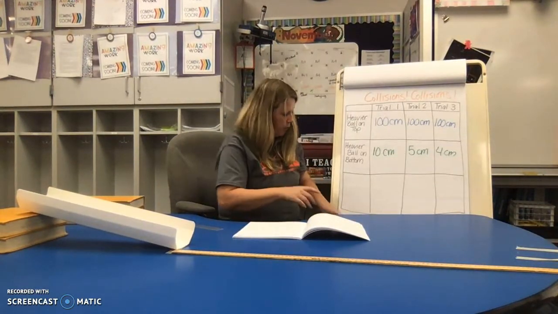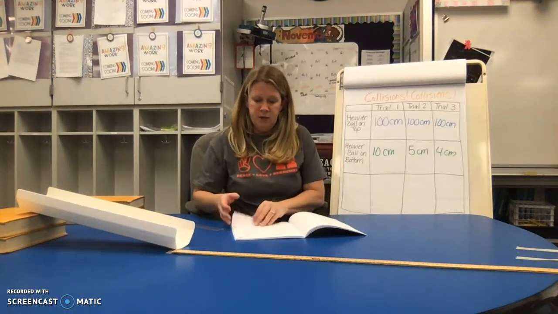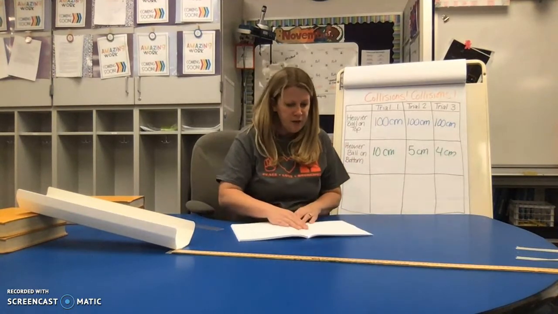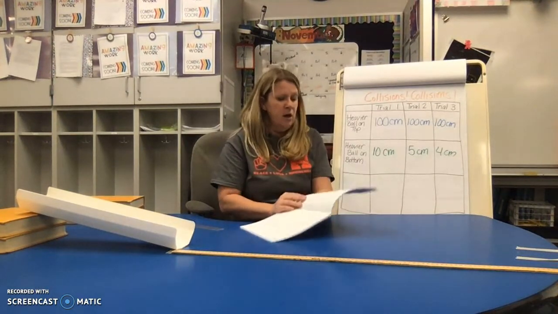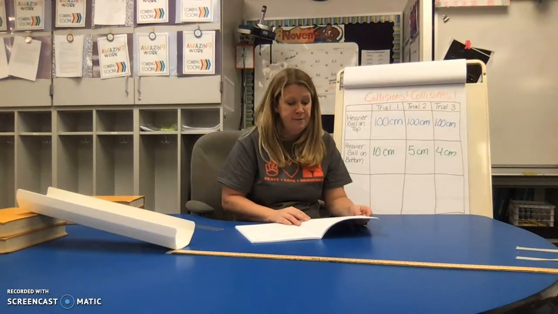All right, friends, so you recorded this on page 27 of your science journal. If you want to do this at home and you want to use 2 different size balls, or you want to use 2 different weighted balls like I did, you're welcome to record your own data, or you can use mine. You also have another page 28 where you have to write what you found out and also list any other questions you might have if you wanted to do another investigation.